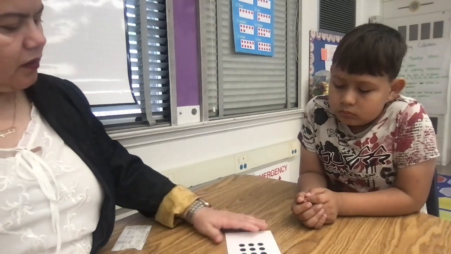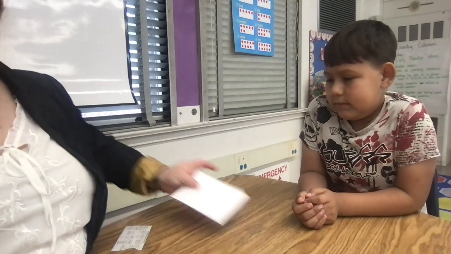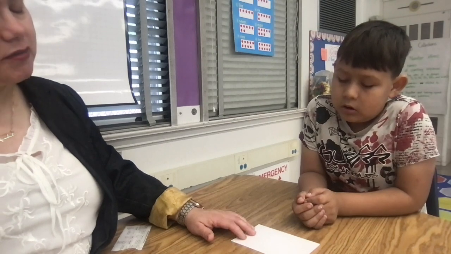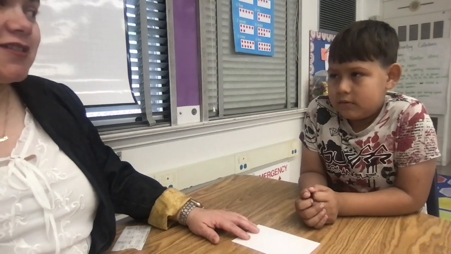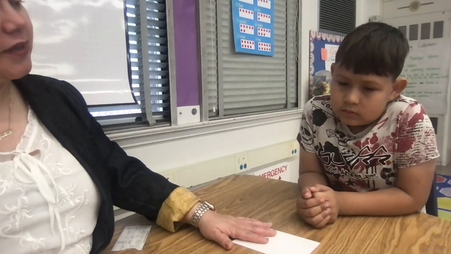Okay. Do you remember seeing these? Yes. Do you remember what they're called? Yes. What are they called? Dots. They're dots, you're right. But when they're together in groups like that, we call them an array.